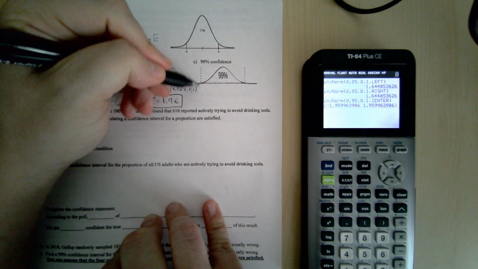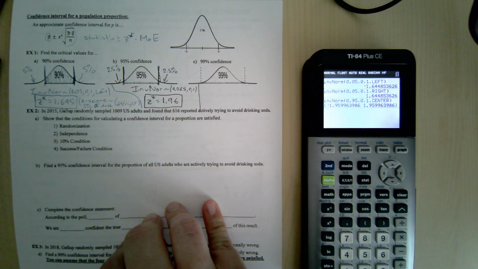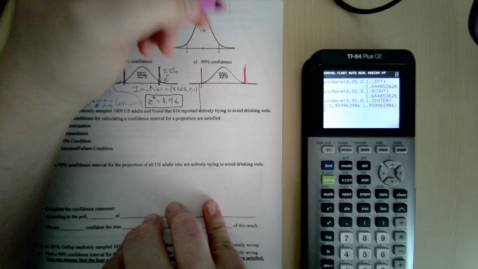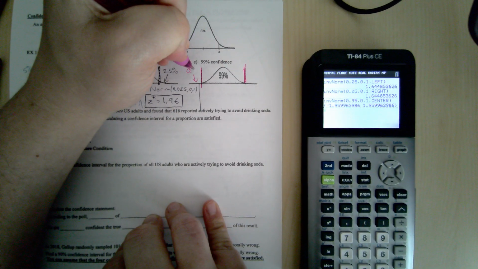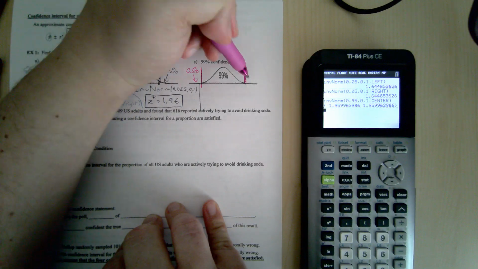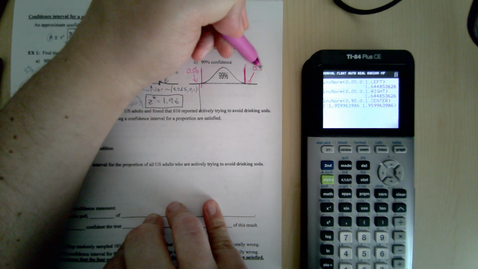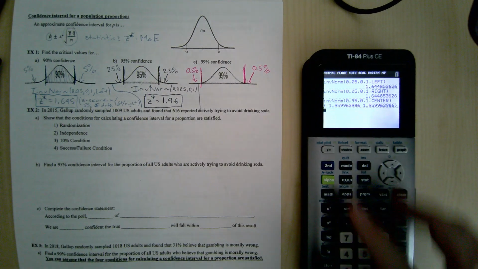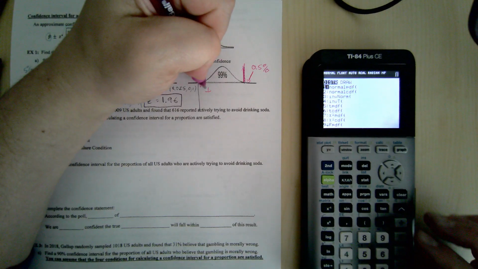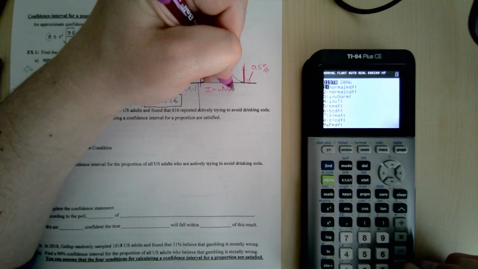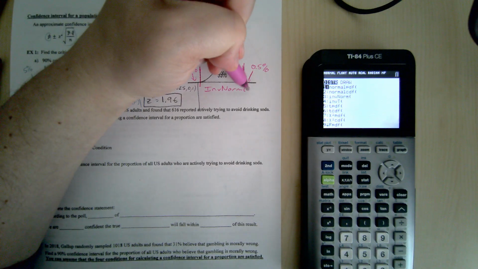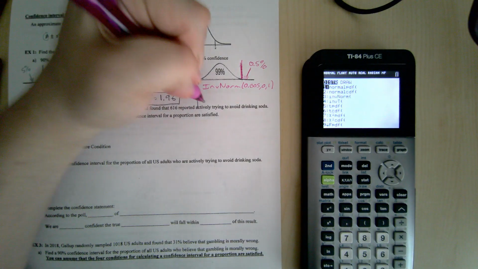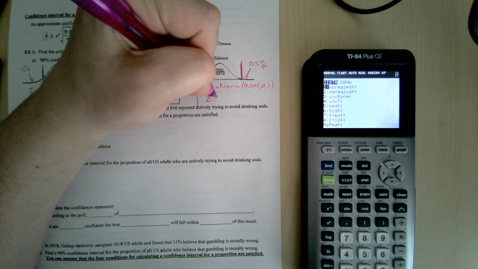Okay. And then our third one. There's 0.5% this way, 0.5% that way. Okay, so inverse norm of 0.005. That'll get us our z-score.